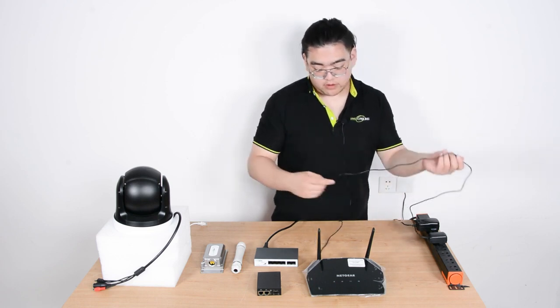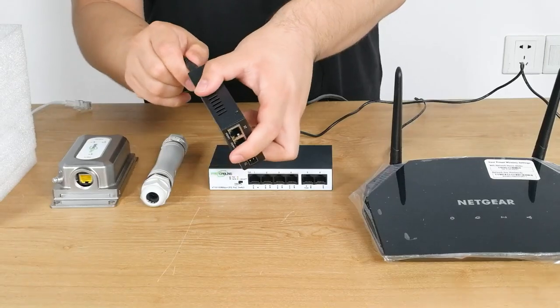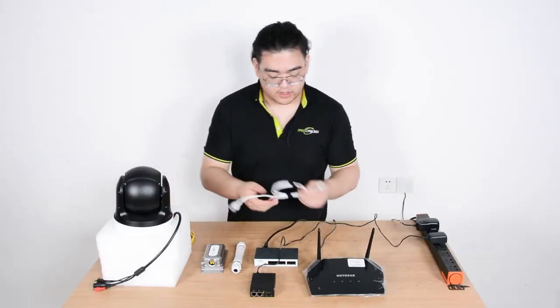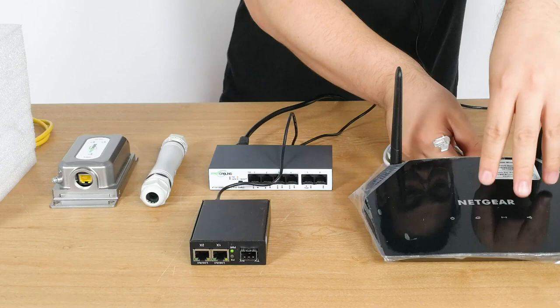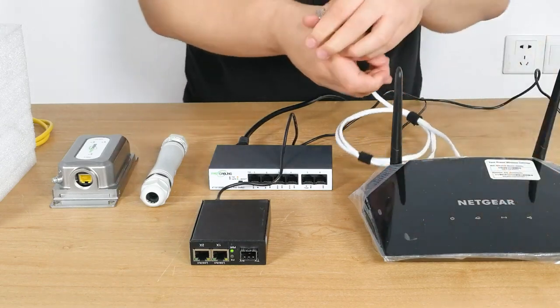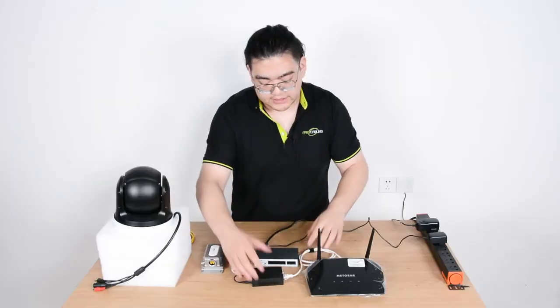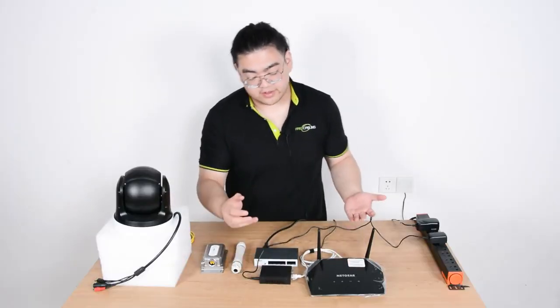Once we power up our router and our extender here, we just use an Ethernet cable to connect these two. And everything will be set. So that is a really easy setup.